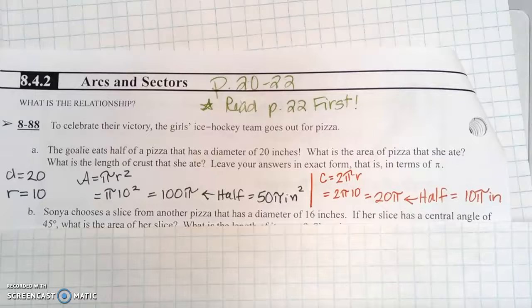And what is the length of the crust that she ate? Leave your answers in exact form. That is, leave your answer in terms of pi. Okay? So the first thing that you need to do is take the diameter of her pizza, which was 20, and figure out the radius. Radius is how much of the diameter? Half. So you just divide it by 2. So your radius is just going to be 10.